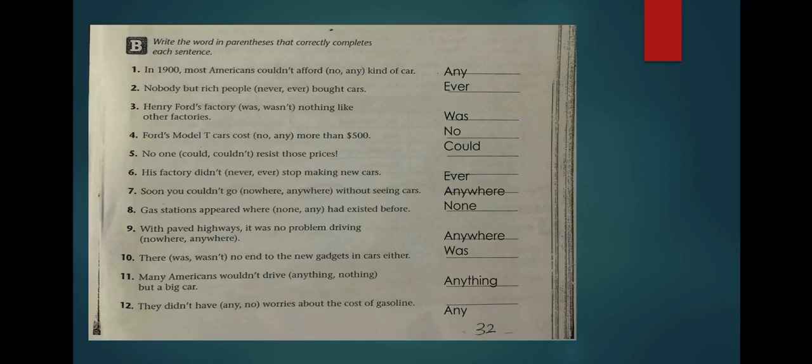They do not have any no worries about the cost of gasoline. They do not have any, because I already have a negative word, any worries about the cost of gasoline. So this is actually the main idea of this exercise, that you can't have double negative words in the same sentence. If you have a double negative in the same sentence, you should either drop one of the negative words or replace the negative word with a positive word.